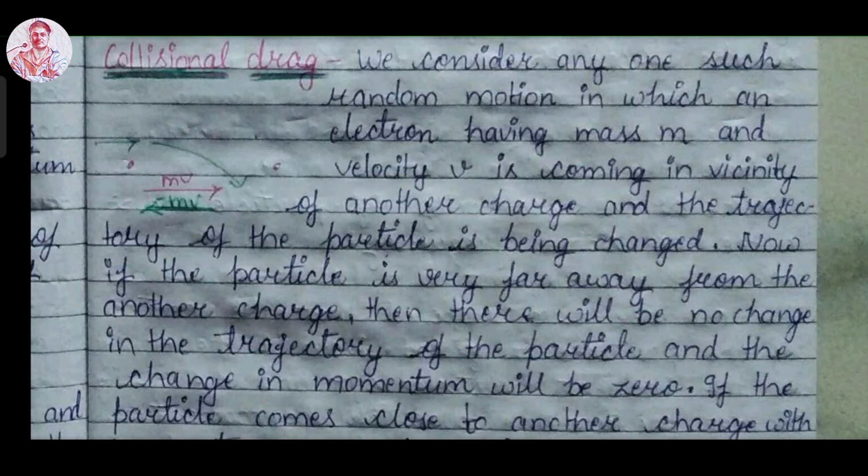First is collisional drag. We consider a random motion in which an electron having mass m and velocity v comes in the vicinity of another charge, and the trajectory of the particle is changed. Now, if the particle is very far away from the other charge, there will be no change in the trajectory of the particle, and the change of momentum will be 0.